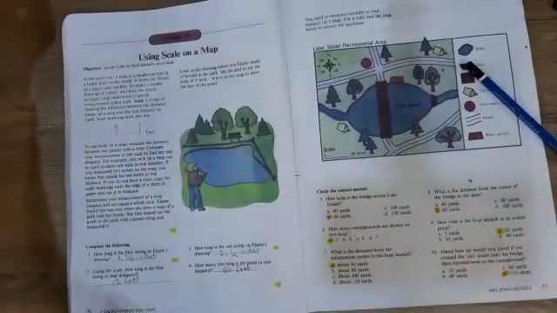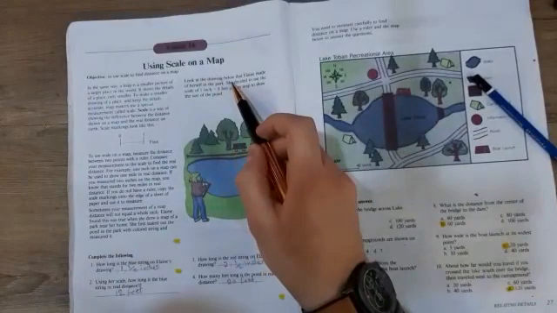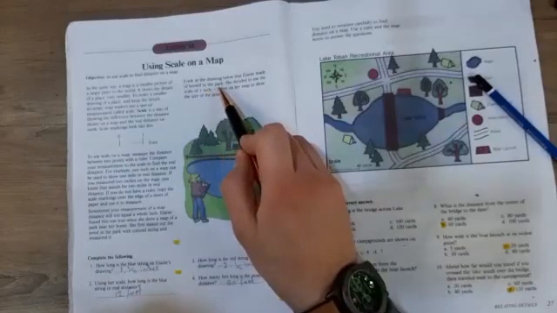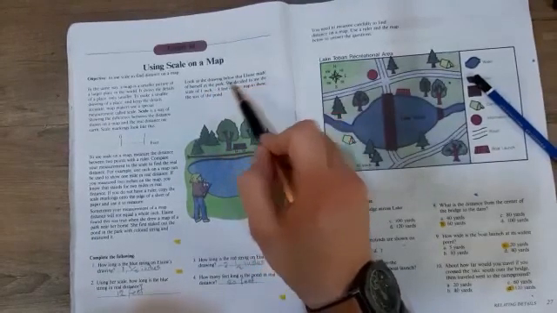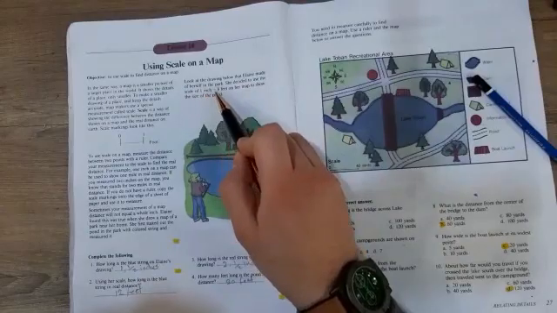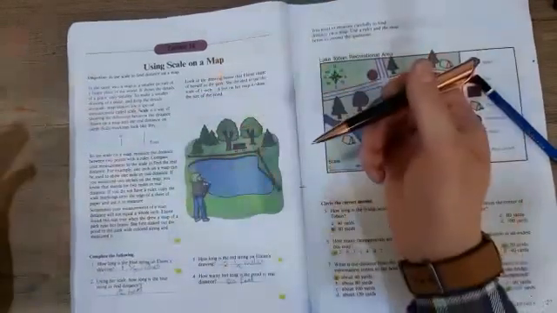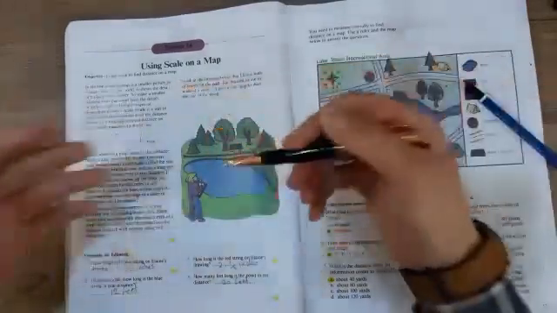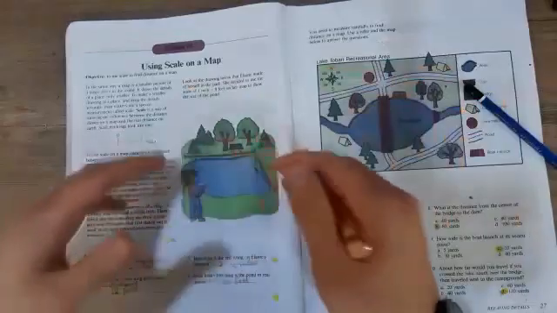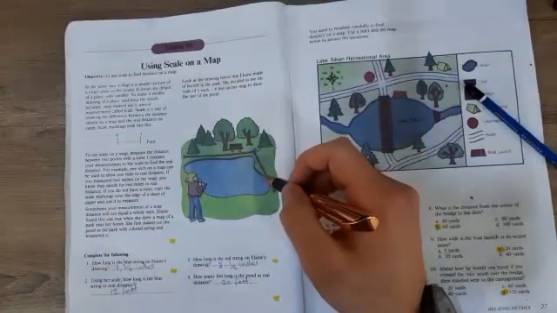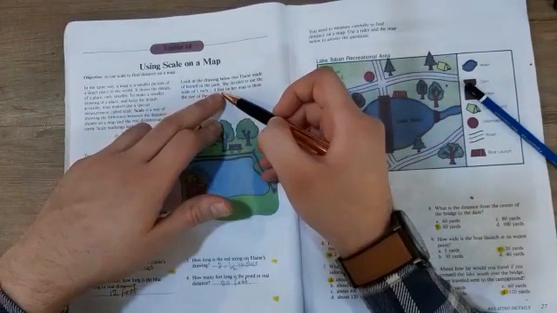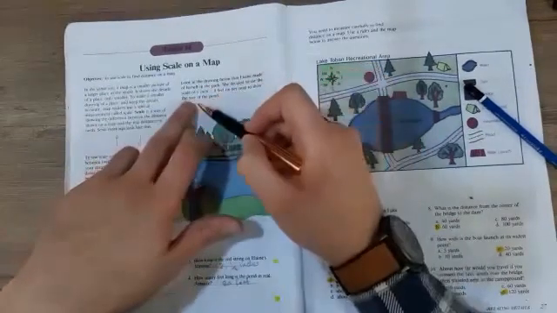What it says here: look at the drawing below that Ellen made of herself in the park. She decided to use the scale of 1 inch equals 8 feet. Not all pictures have the same distances. She decided to put the strings right here, and let 1 inch equal 8 feet on her map to show the size of the pond.